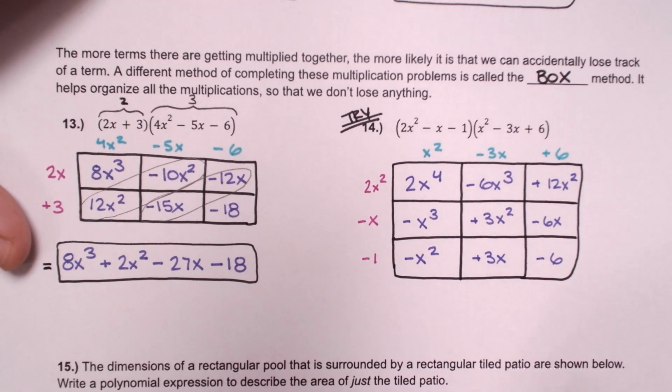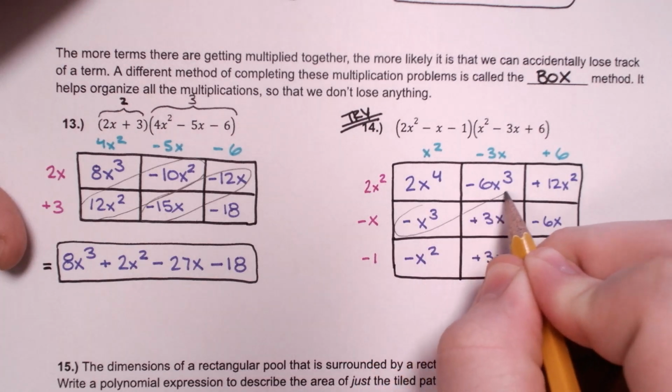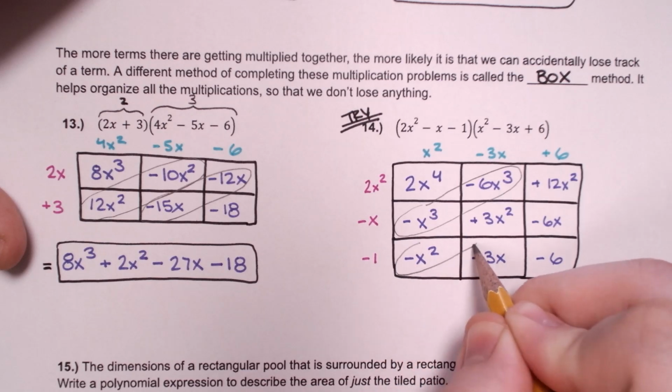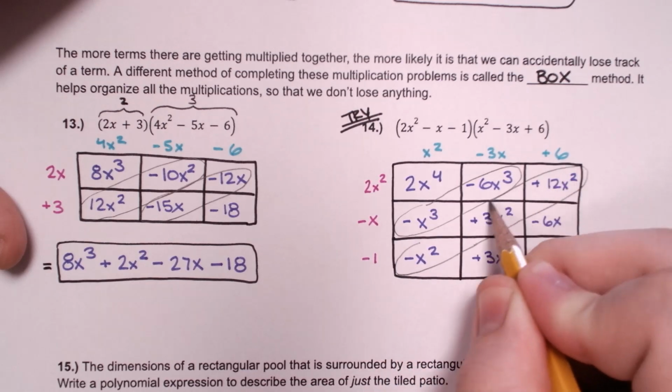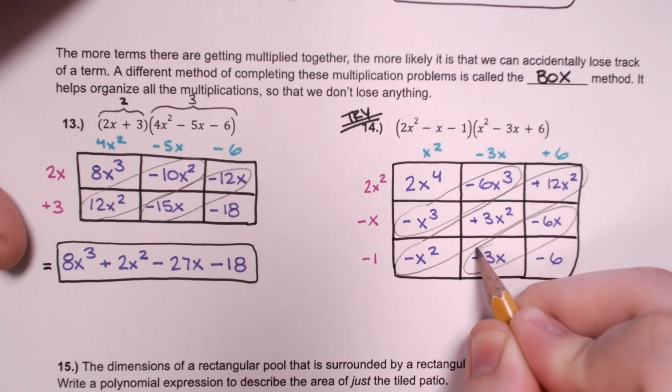So there were 9 multiplications that I had to do there. I feel like treating it with this box method did make that a little bit easier for me to not miss anything. And now I need to combine like terms, and again they're conveniently kind of diagonally connected. Negative x cubed and negative 6x cubed, negative x squared and 3x squared and 12x squared, and 3x and negative 6x.